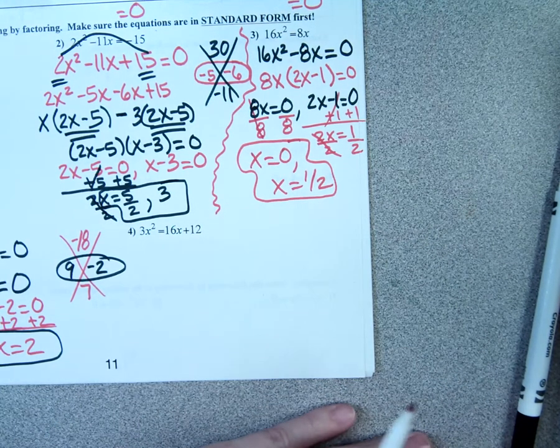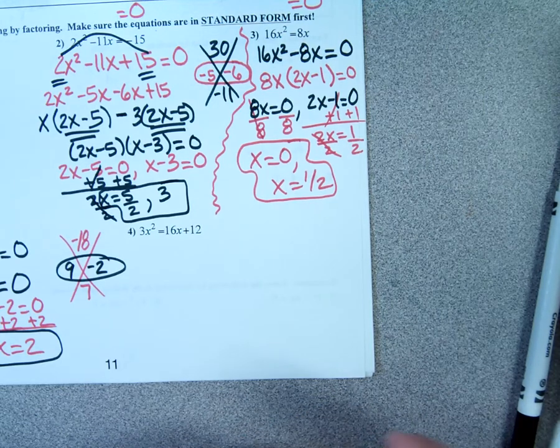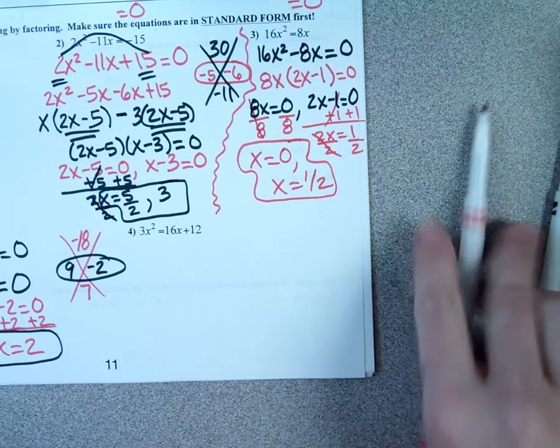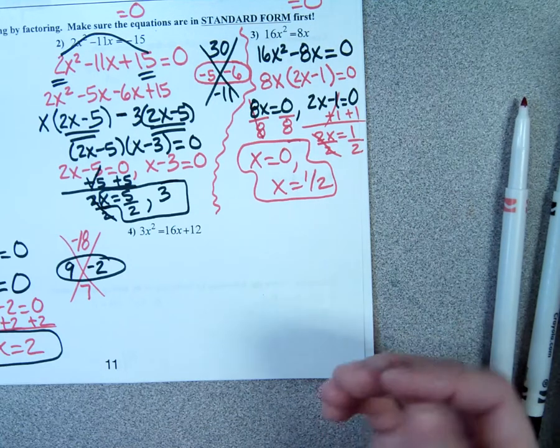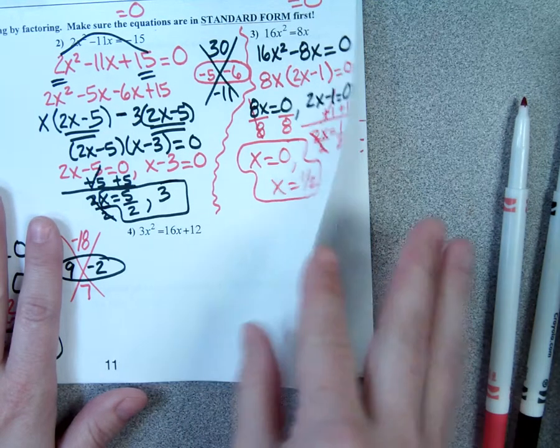So we're just solving by factoring. So basically you factor, set your factors equal to 0, solve those two little equations. Do you feel okay with that? How are you feeling about your factoring? Super easy. Feel like it's okay? Let's take a gander. No, none of those are complicated.